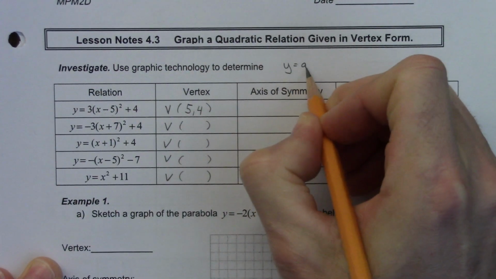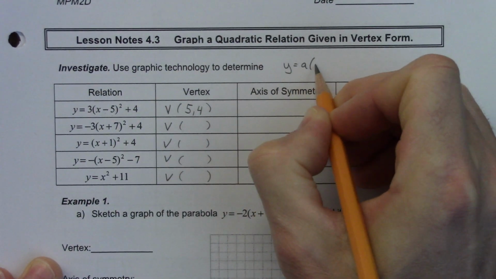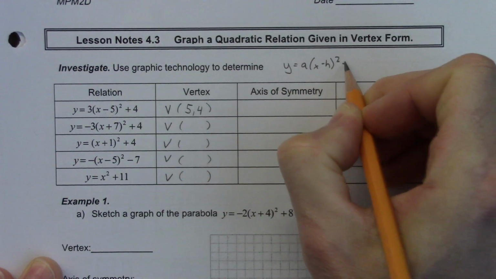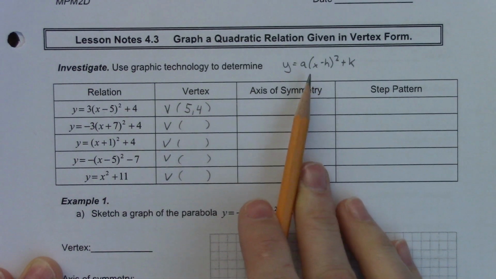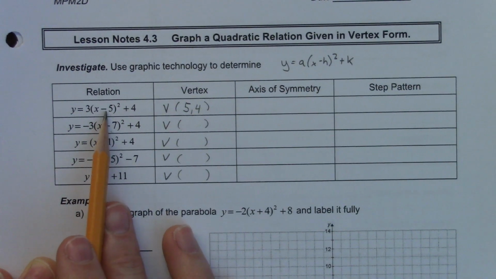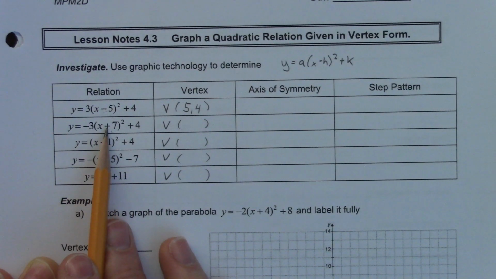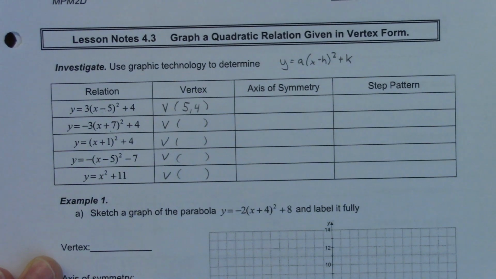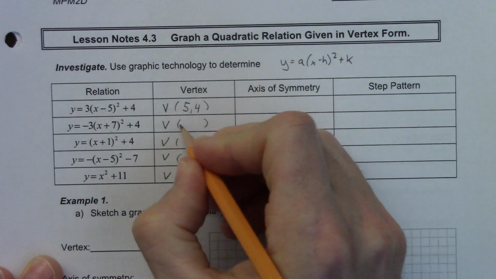Y equals A times (x minus H) squared plus K. That is our vertex form. So when H is negative here, it becomes positive here because of that negative sign in the formula. Okay? Next one. Josiah, what is the vertex for this formula?